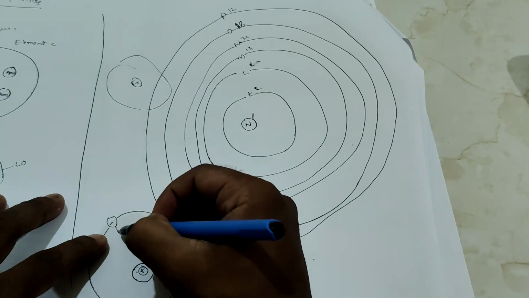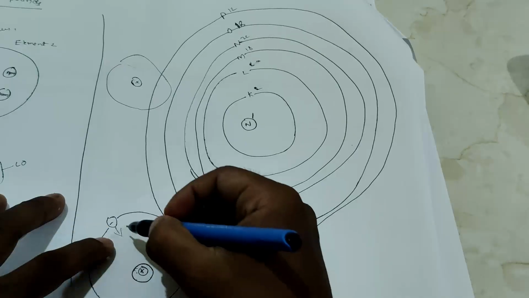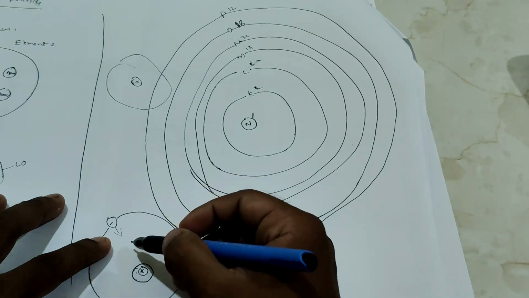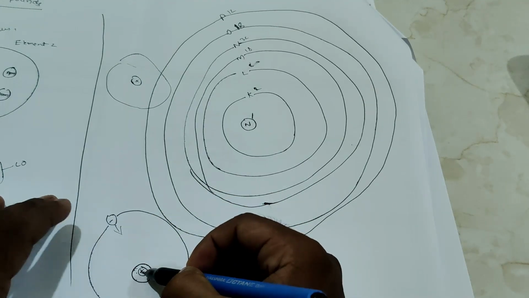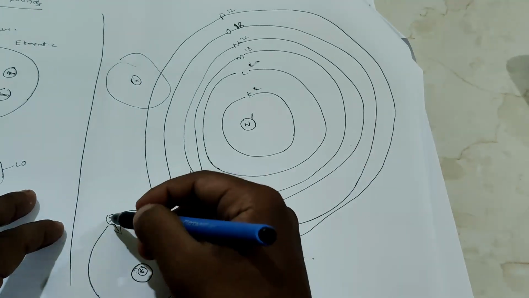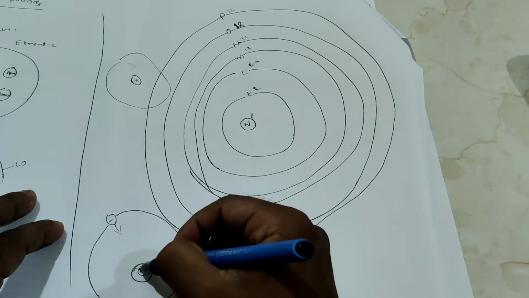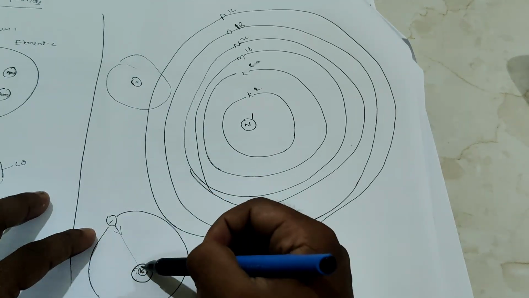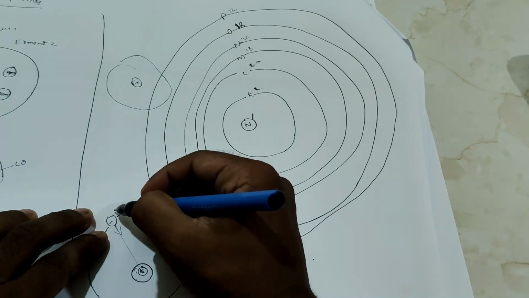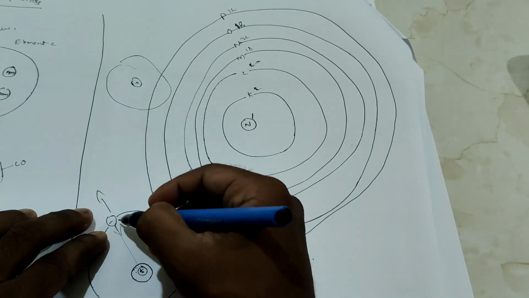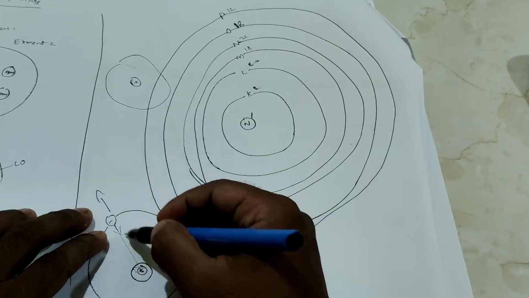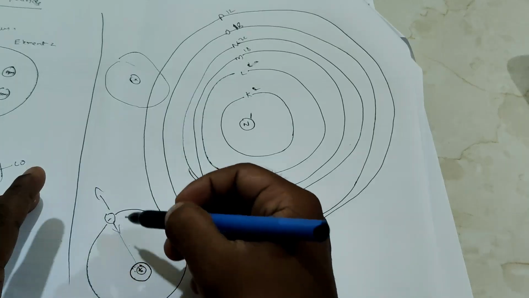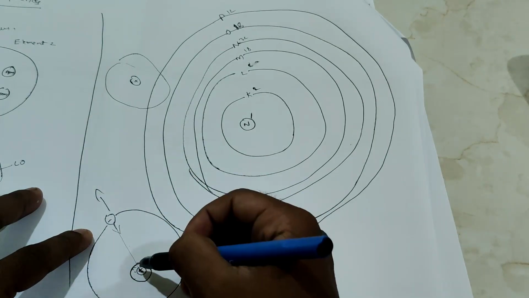These electrons will be attracted by this nucleus, so they try to move toward it, but they won't collide with protons, because as we know, when an object is revolving around something, it will create some centrifugal force in this direction. So this centrifugal force is equal to this attraction, so that's why these electrons stay in this orbit only. They won't collide into the nucleus.